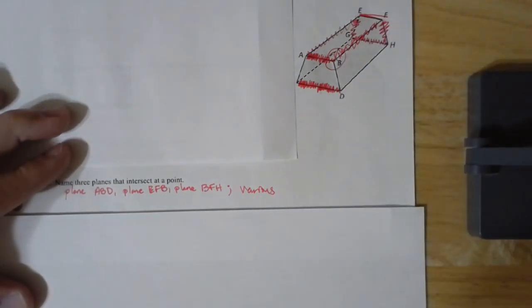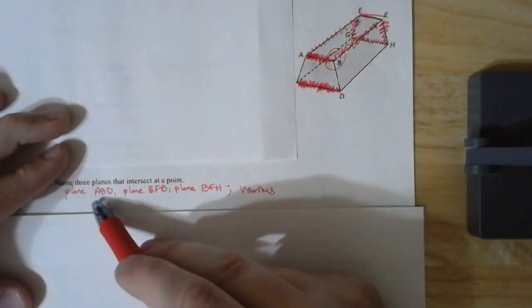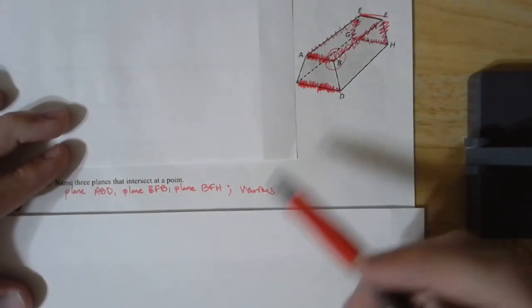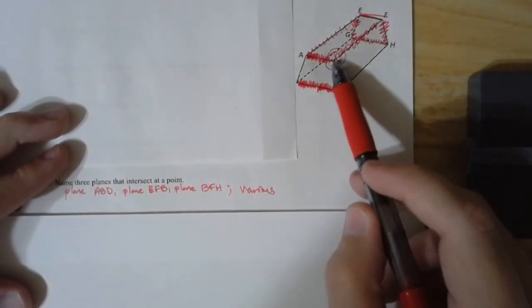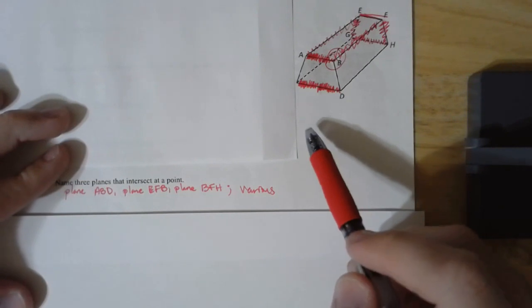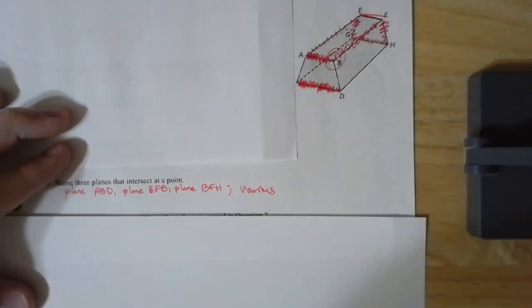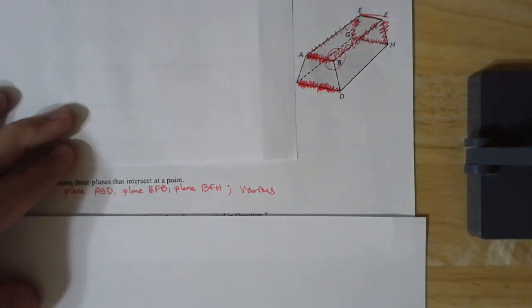Remember, whenever we name a plane, we just say the word plane and then name 3 points that are in that plane. So all 3 of these planes, planes ABD, EFB, and BFH, all share point B in common. So they all intersect at that point B. So again, you could pick any one of these points and name the 3 planes that intersect at that spot.